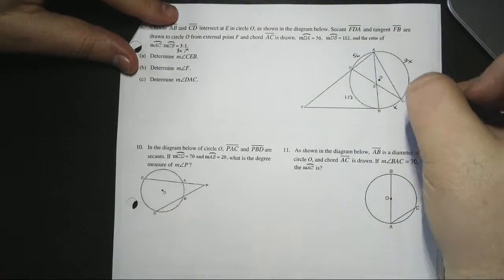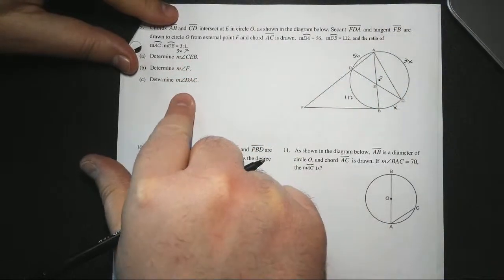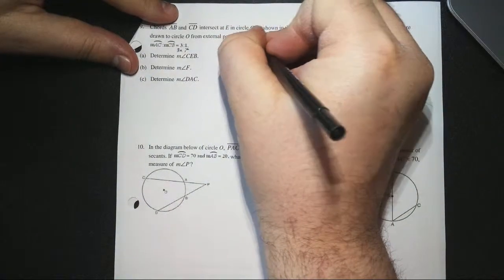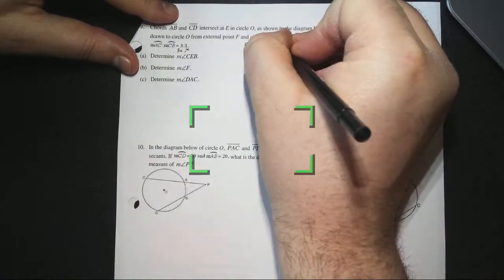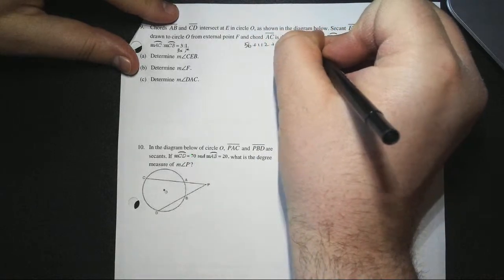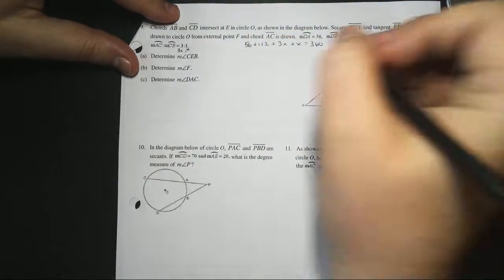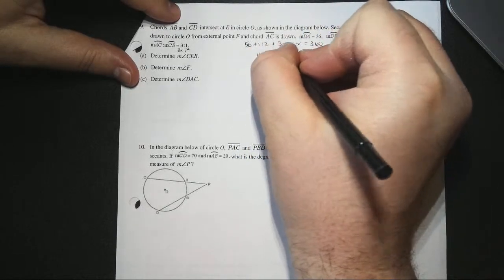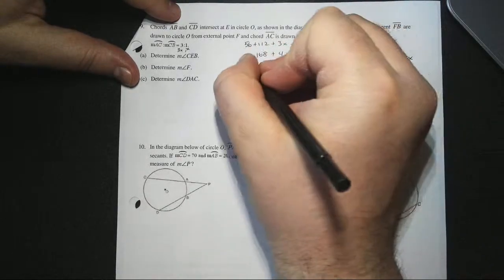So we need to figure out these arcs first, because then we can start figuring out the measure of the angles. So 56 plus 112 plus 3x plus x is equal to 360. This is going to be 168 plus 4x is equal to 360.